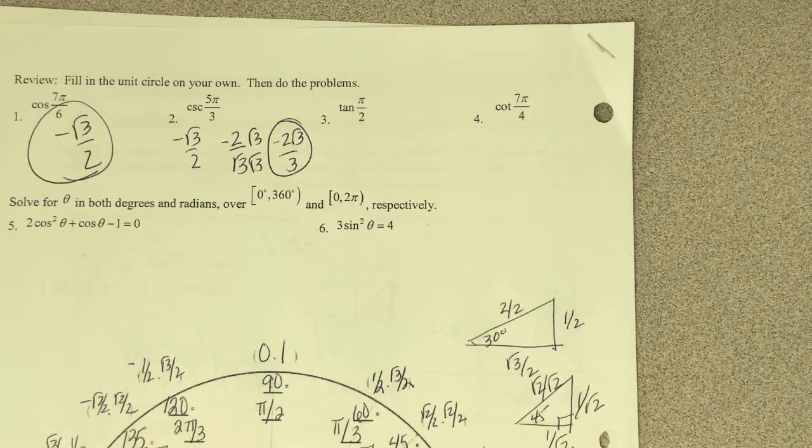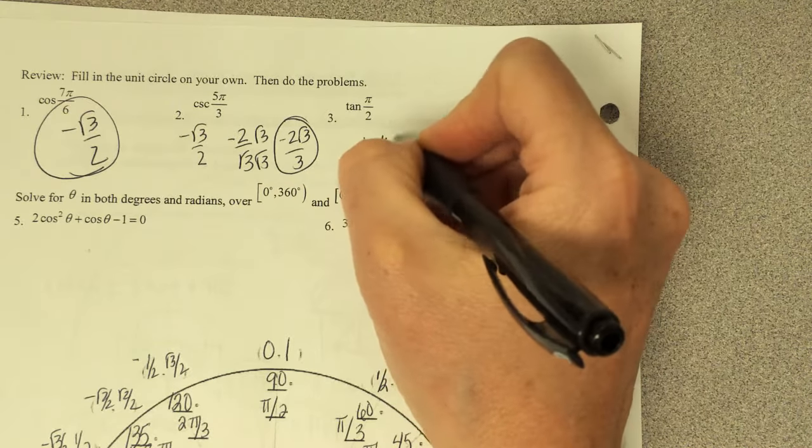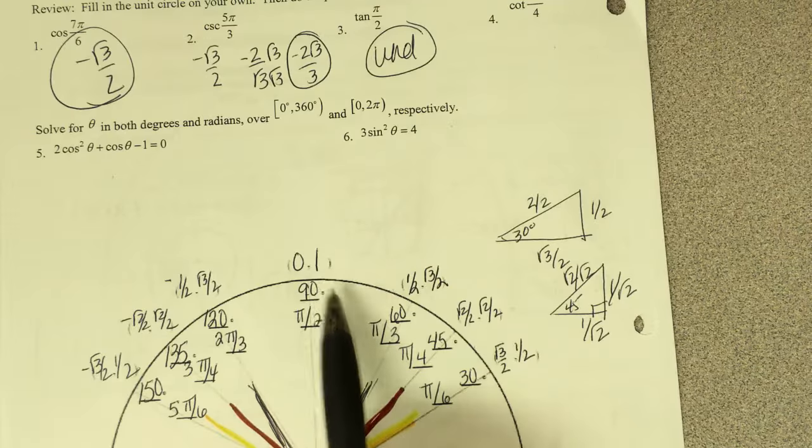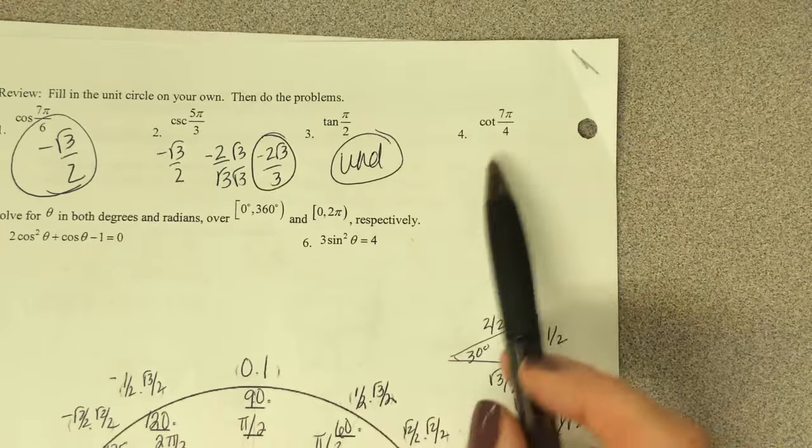Ethan, Jocelyn, what did you get for tangent of pi over 2? It is undefined. Do you know why? Yep. It's y over x. So 1 divided by 0 is undefined.